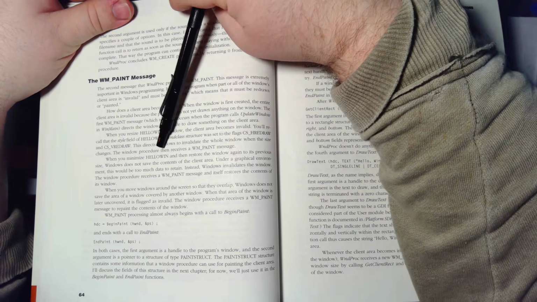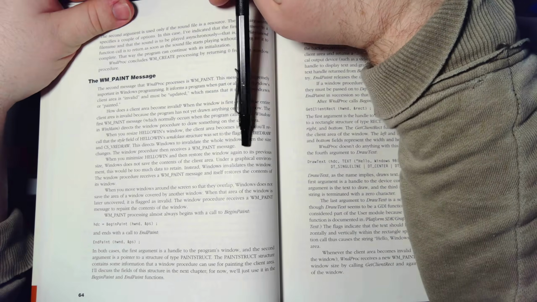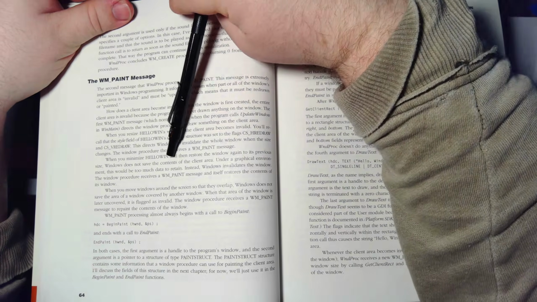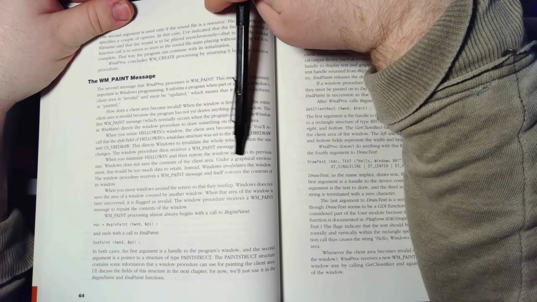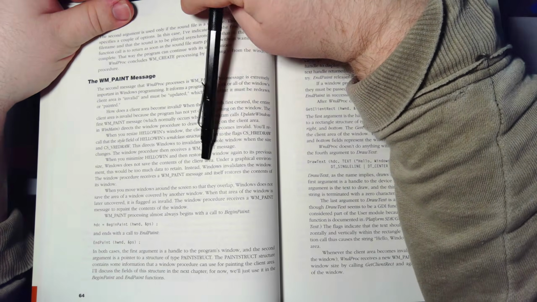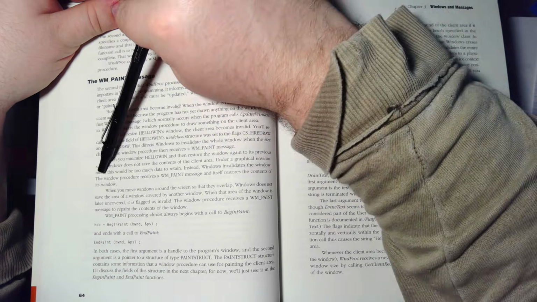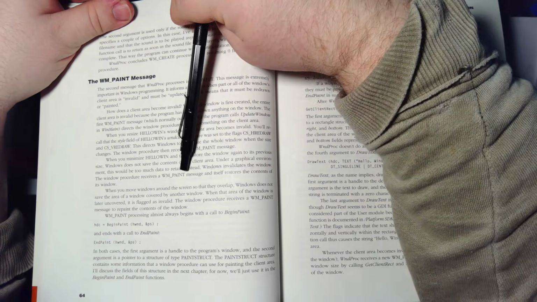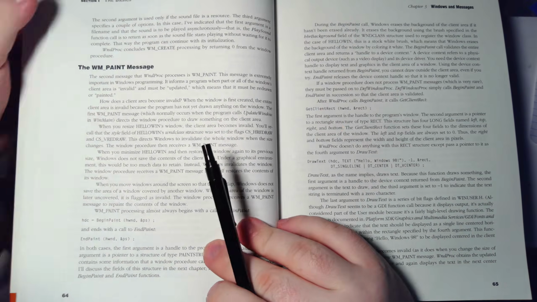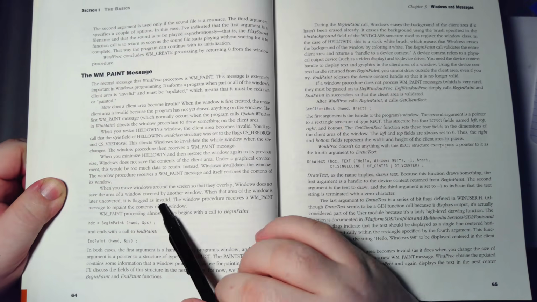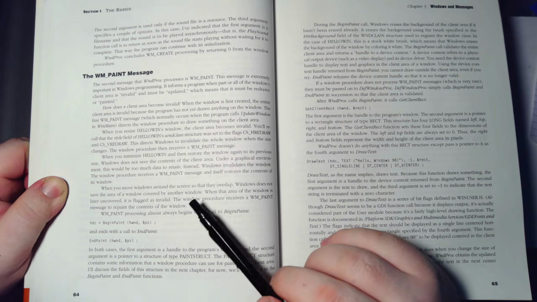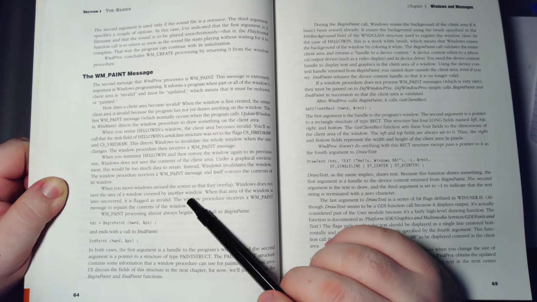When you minimize HelloWin and then restore the window again to its previous size, Windows does not save the contents of the client area. Under a graphical environment, this would be too much data to retain. Instead, Windows invalidates the window and the window procedure receives a WM_PAINT message and itself restores the contents of the window. When you move windows around the screen so that they overlap, Windows does not save the area of the window covered by another window.